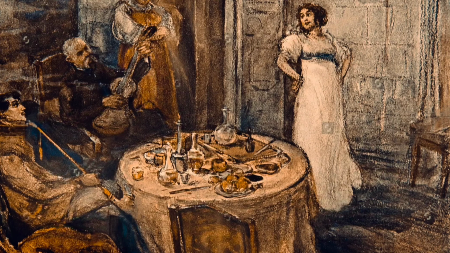Key themes in War and Peace. 1. The duality of war and peace. Tolstoy contrasts the chaos of war with the tranquility of domestic life, showing how both shape human experiences.